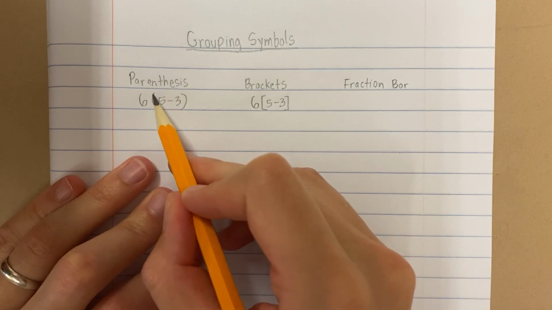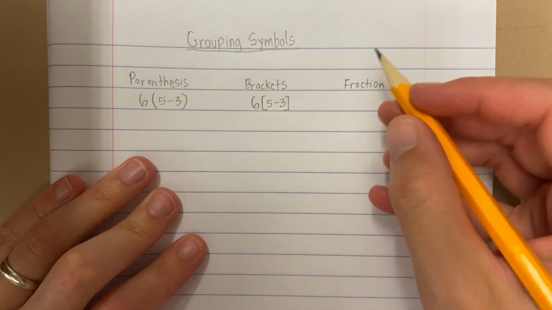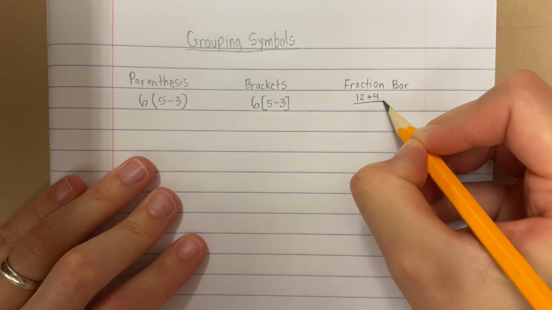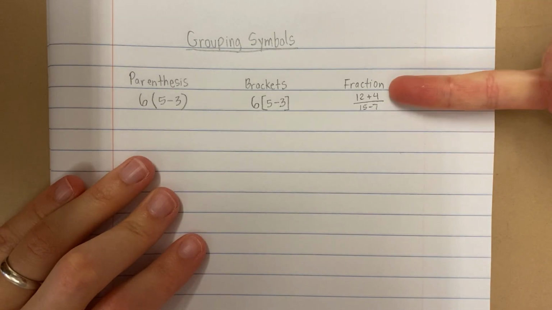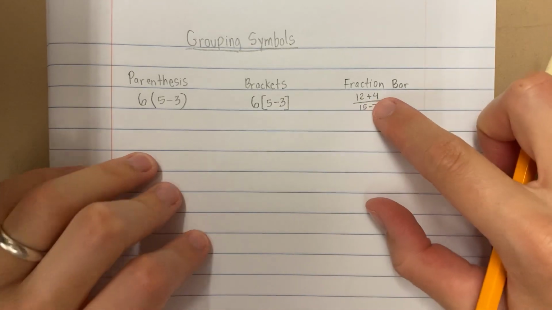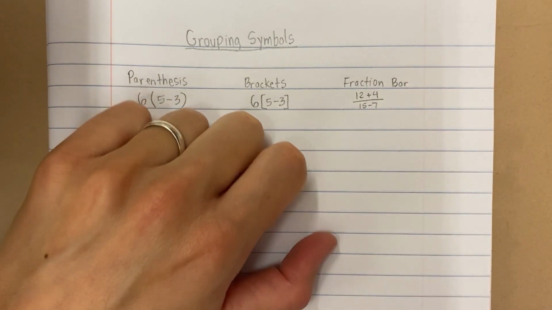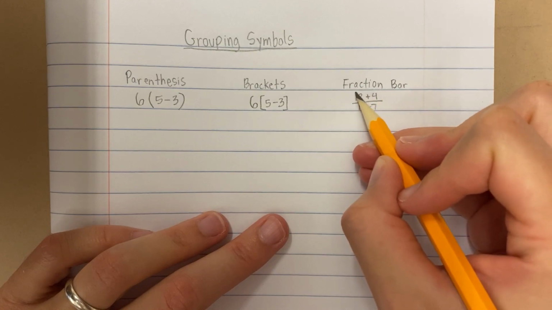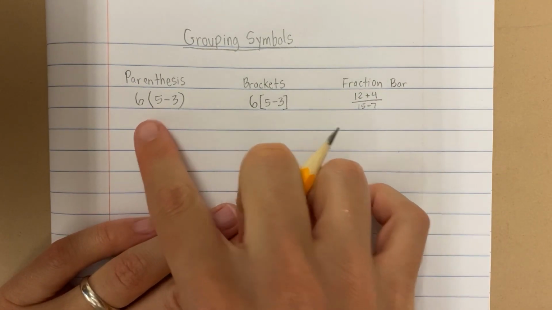Okay, so here, inside the parentheses, that's a group of numbers. Here, inside the brackets, that's a group of numbers. The fraction bar looks like this. Let's say I have something like this: 12 plus 4 over 15 minus 7. This top of the fraction, that is a group of numbers. So you can consider being on the top of a fraction or the bottom of a fraction almost like being in parentheses, right? So when I go to simplify this, I will do this group of numbers on the top and this group of numbers on the bottom first. Okay, so these are the 3 types of grouping symbols.